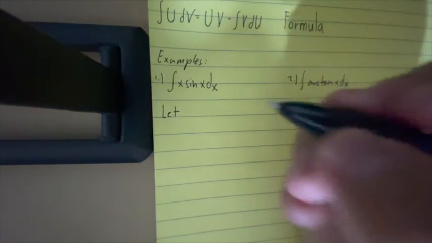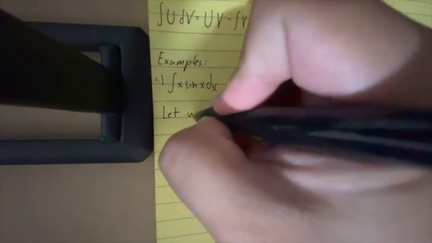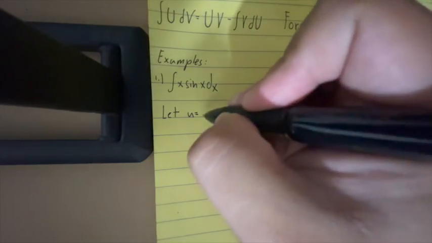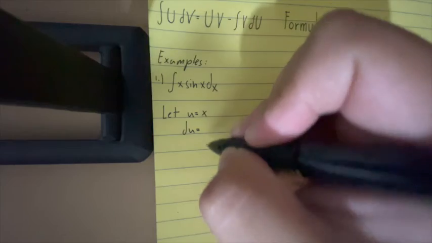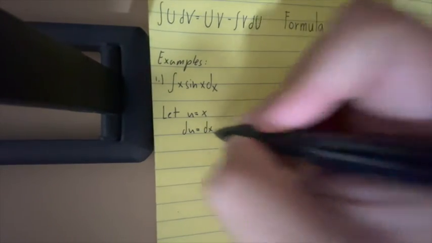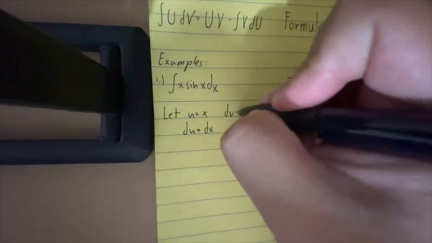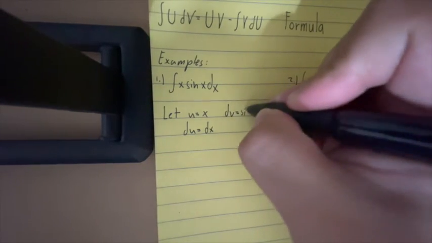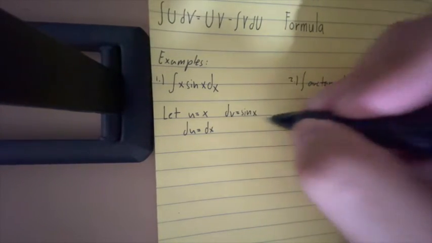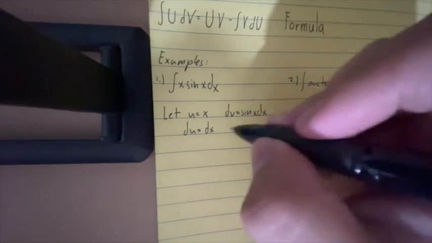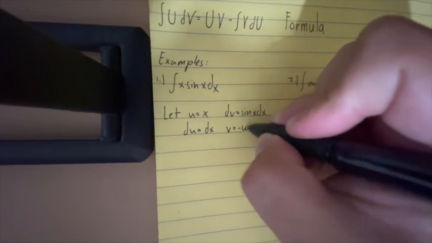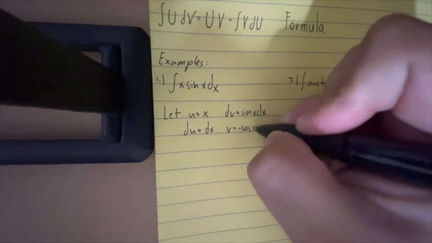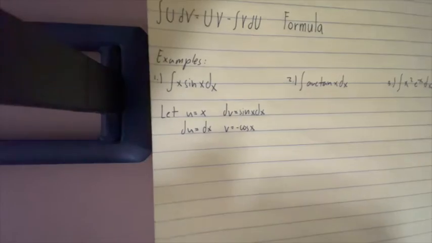So we will follow the formula, where our u will be x, our du will be dx, our dv will be sine x dx, and our v will be negative cosine x.